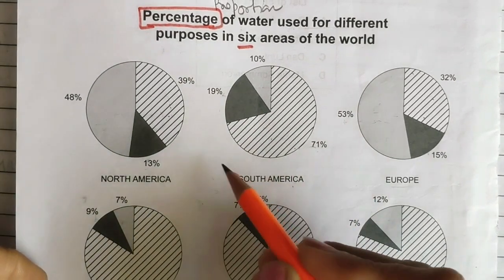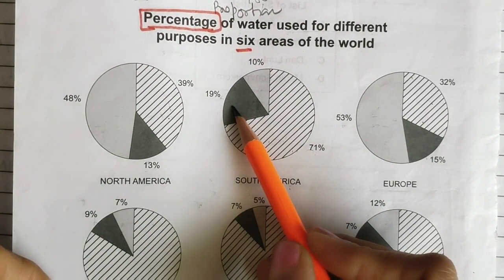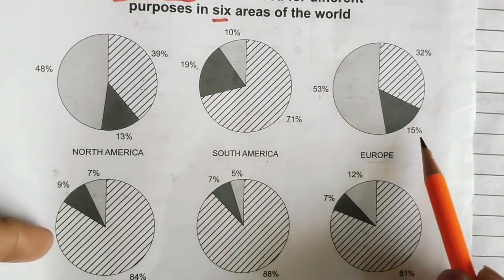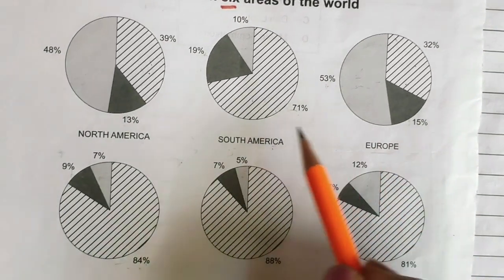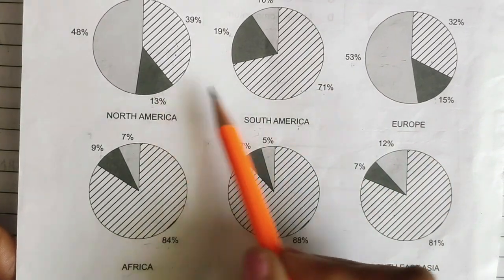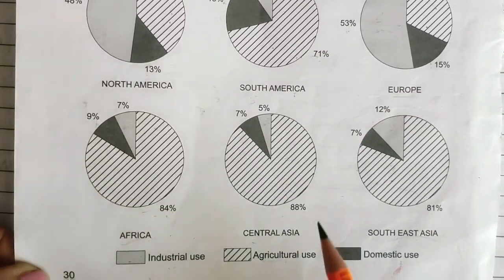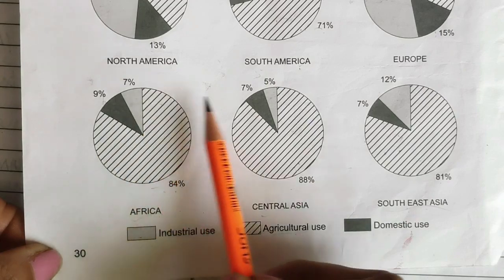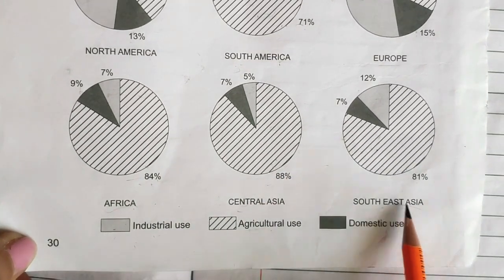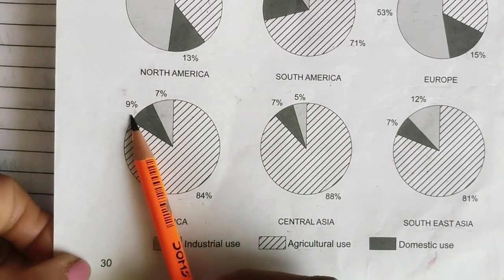So South America is the highest user of water consumption for household purposes, which is followed by Europe and 13%. So these three continents are the top users of water consumption for household, and here 9%, 7% and 7%. And Central Asia and Southeast Asia are following the same trend at 7%, and this is also almost the same, 9%.